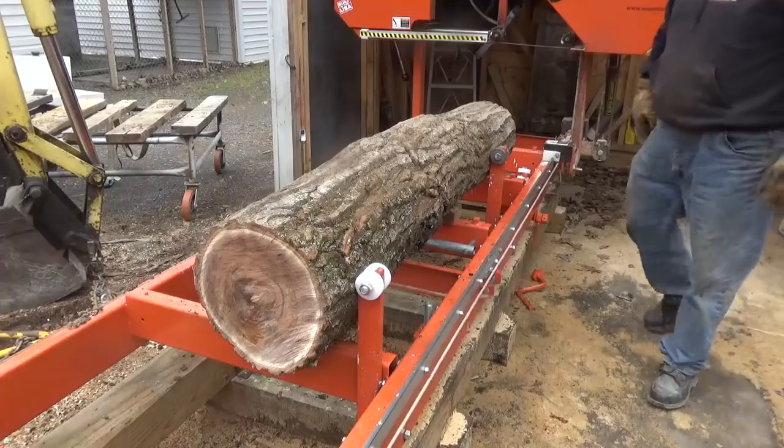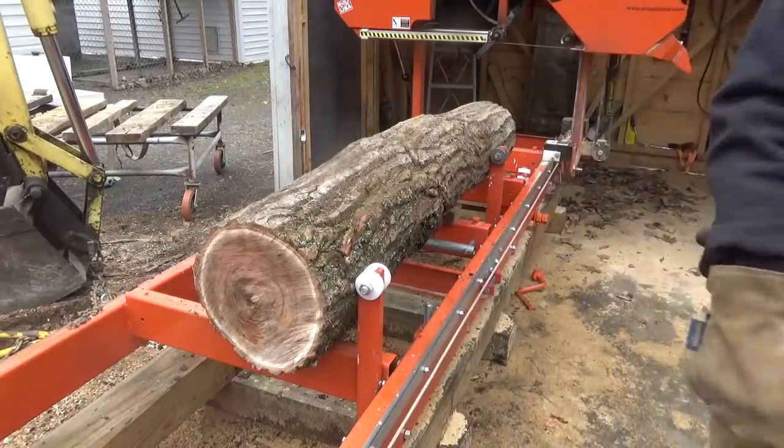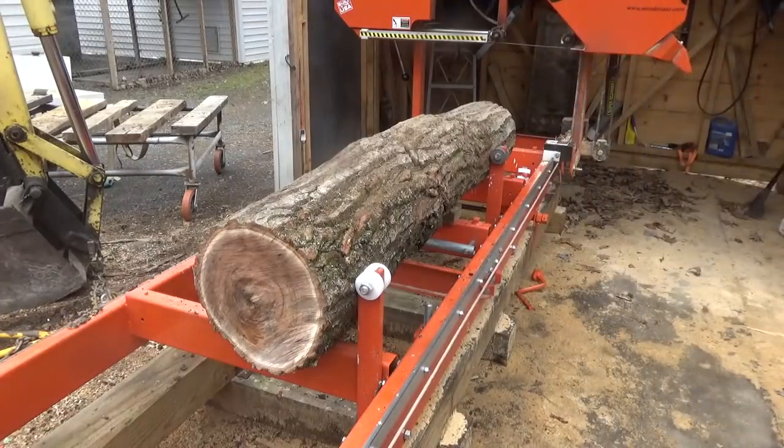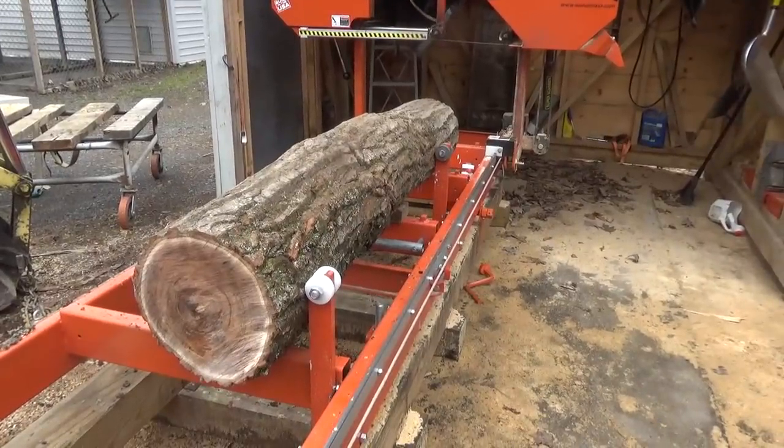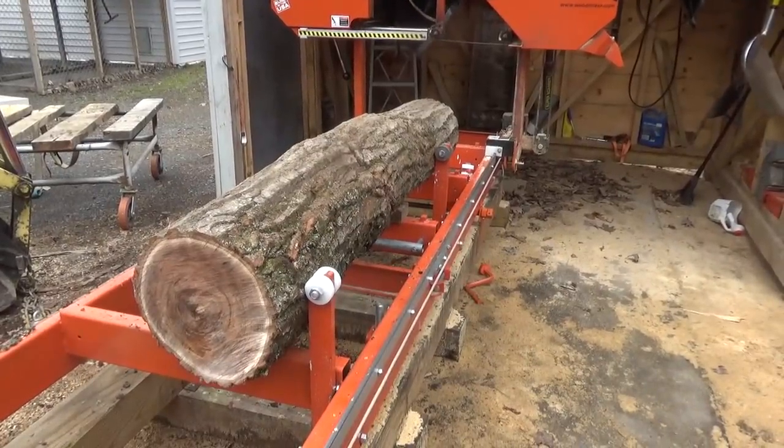Okay, now I'm going to shut the camera off for a little bit because I need to start the wood miser up and let it warm up a little. So I'm going to do that, and then we're going to start to cut this and see what happens.